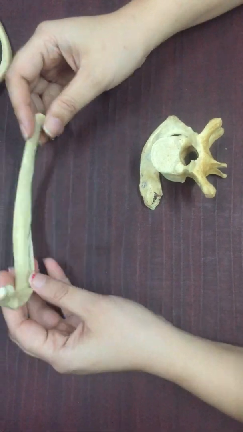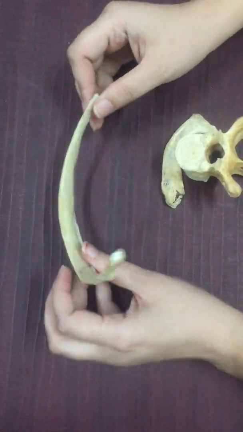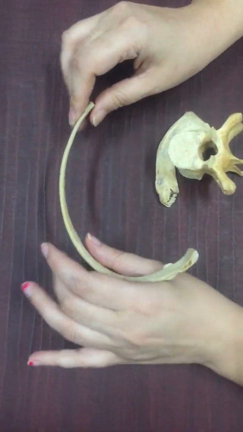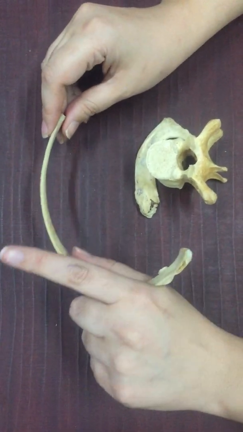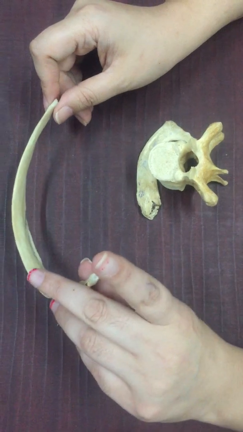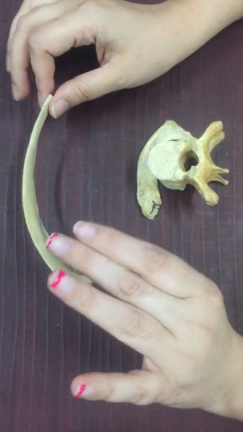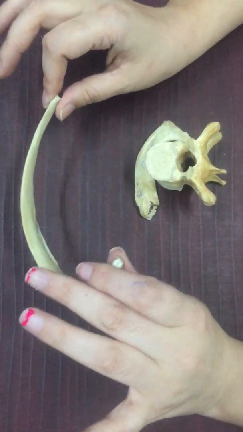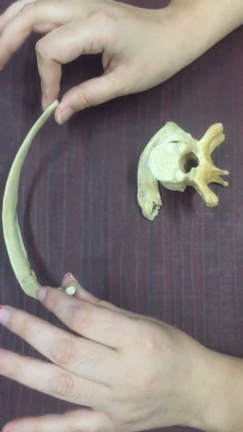Good morning, viewers. Today we are going to discuss ribs. So we all know we have 12 pairs of ribs, right? We have true ribs as well as false ribs. The first 7 are true ribs; 8, 9, 10, 11 and 12 are false ribs. We differentiate true from false ribs by their articulation.